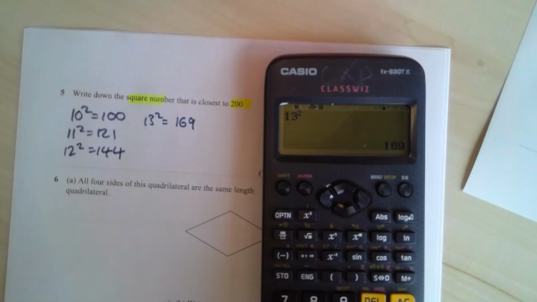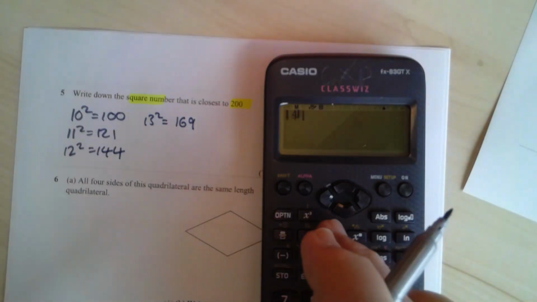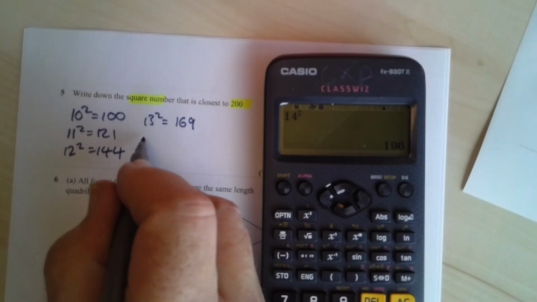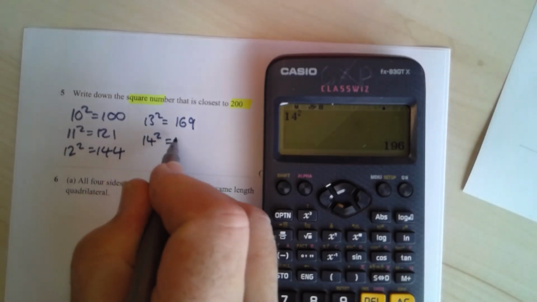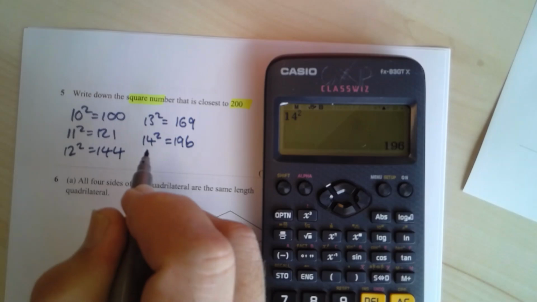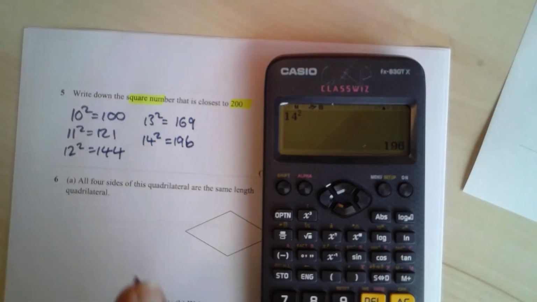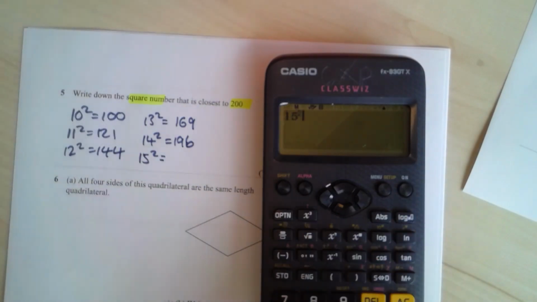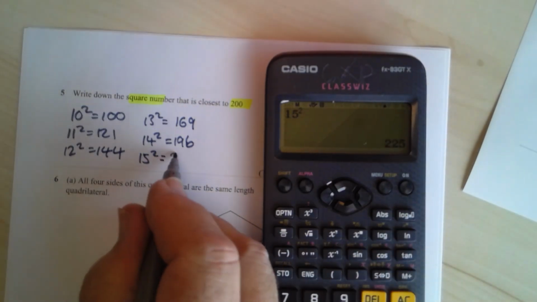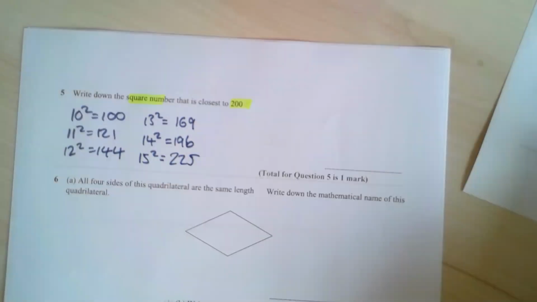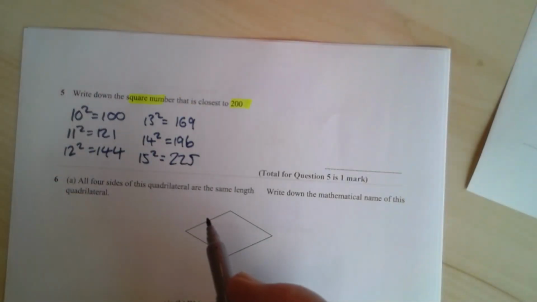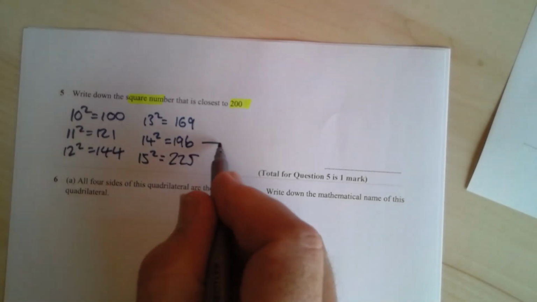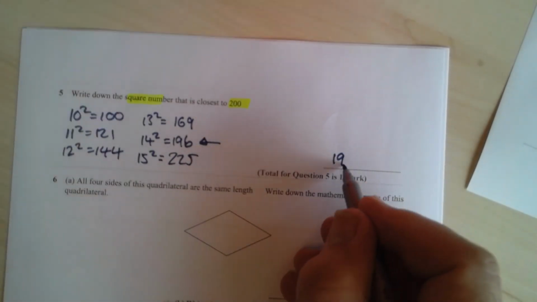We're getting there slowly, guys. 14 squared is 196. That's really, really close to 200. I'm just going to check though, because I'm also going to do 15 squared, which gives me an answer of 225. So the square number that is closest to 200 is going to be 196.